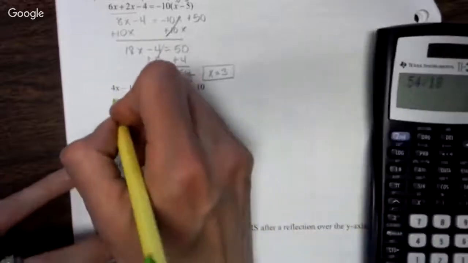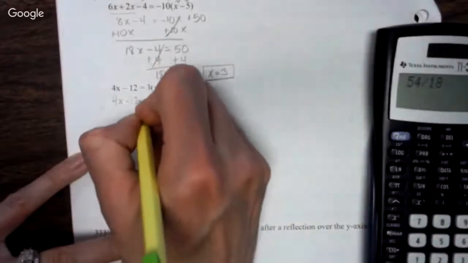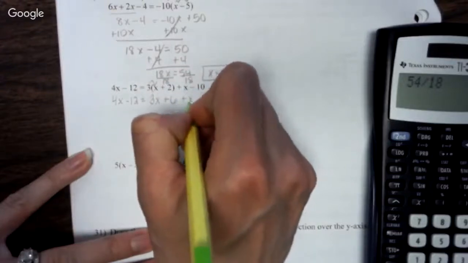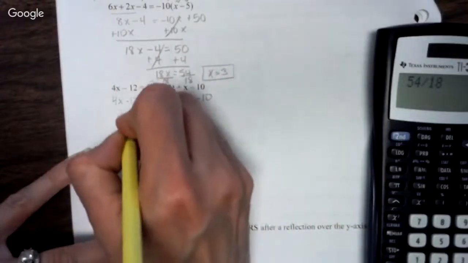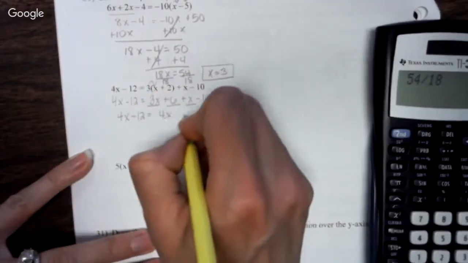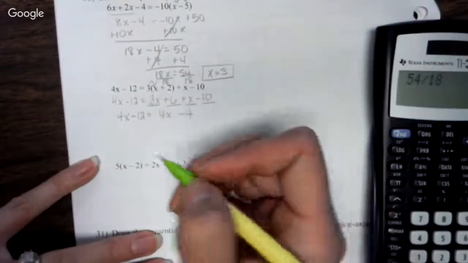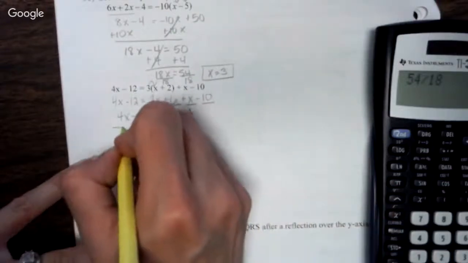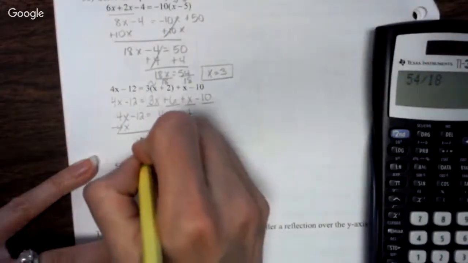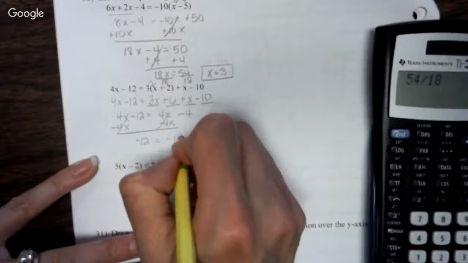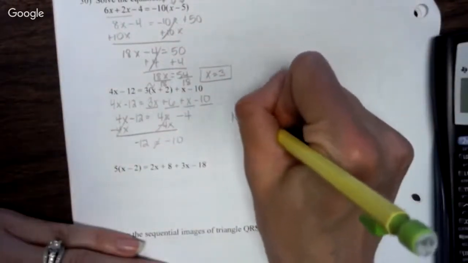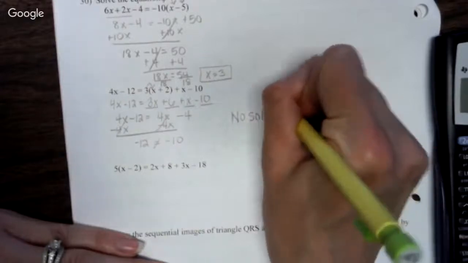All right, second one, let's do the same thing. 4x minus 12 we can't do anything with. We can distribute over here, so that's 3x plus 6. Now let's combine like terms. So 3x and x is 4x. 6 and negative 10 is negative 4. Okay, let's get all the x's on one side. So I'm going to subtract 4x. Notice it cancels out on both sides, so I have negative 12 is equal to negative 10. Now, obviously, that cannot happen, which means that there is no solution to this equation.